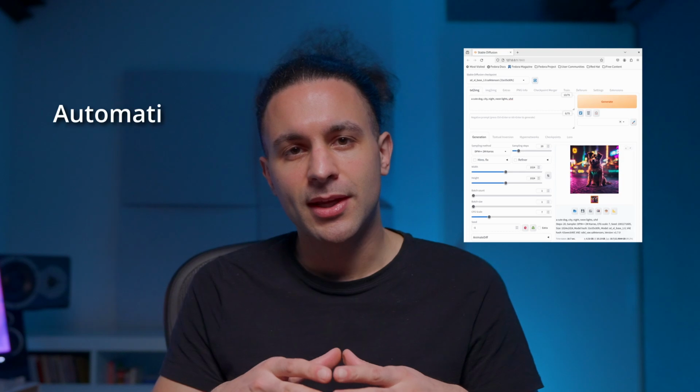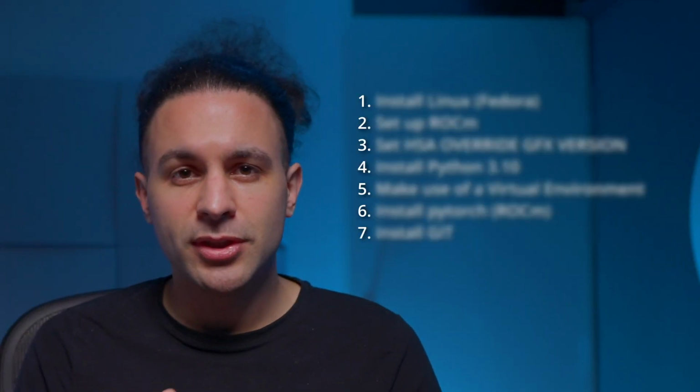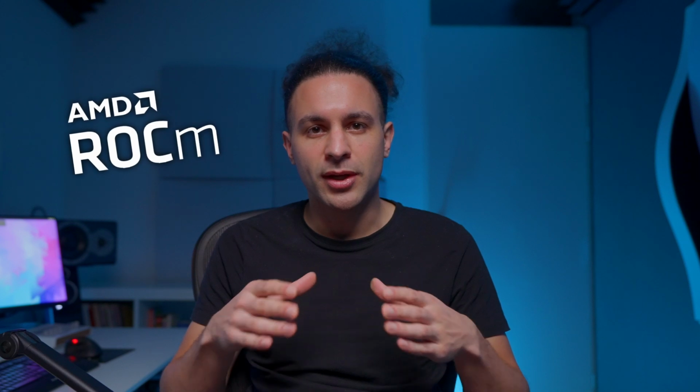Have you got an AMD GPU on your PC and you want to run some AI tools like Stable Diffusion by Automatic1111, ComfyUI or Fooocus? Then watch this video to run almost every AI generation tool on your PC. These are the 7 steps you need to do before running most AI tools with an AMD GPU on Linux. Let's start with the first step.